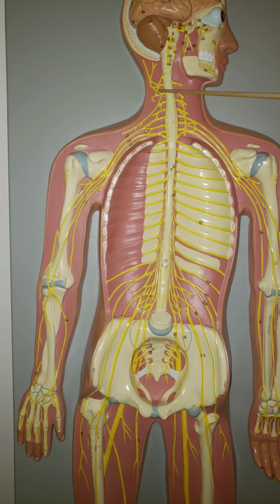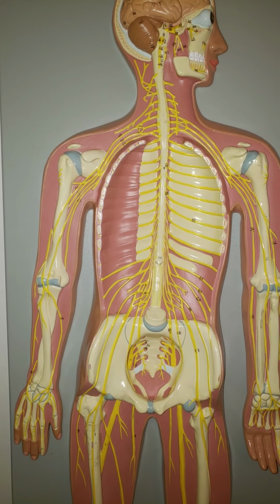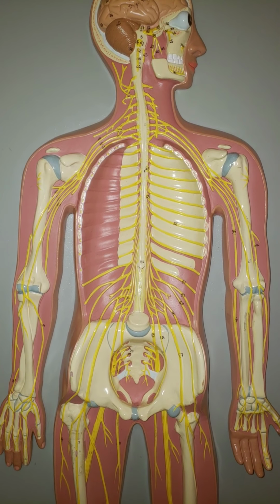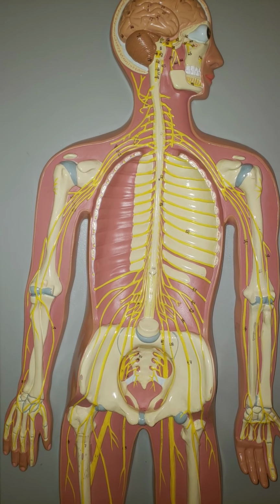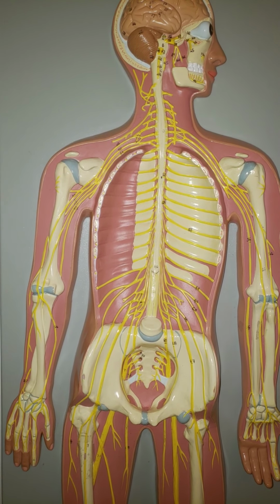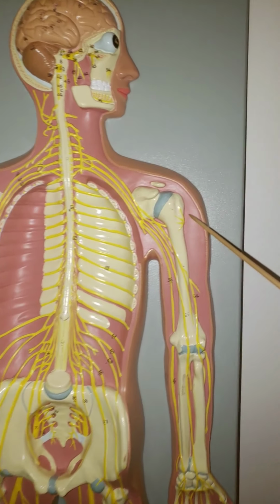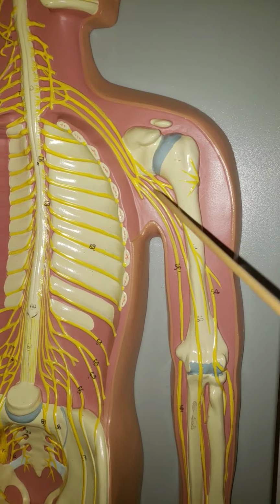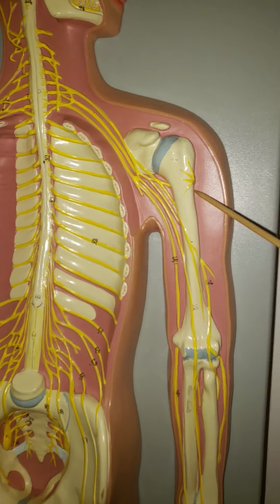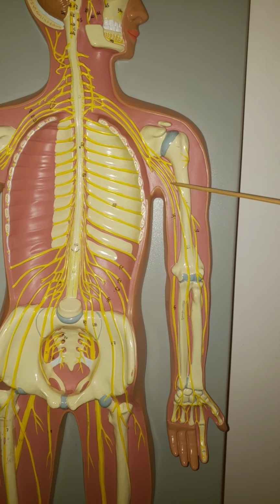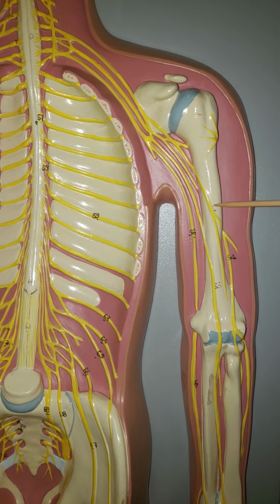So the cervical plexus contains ventral rami that make up a nerve called the phrenic nerve. The phrenic nerve comes from ventral rami 3 through 5, and they innervate the diaphragm. Off of the brachial plexus, we see the axillary nerve coming under the axilla, wrapping around the surgical neck of the humerus. We also see the musculocutaneous nerve right here.